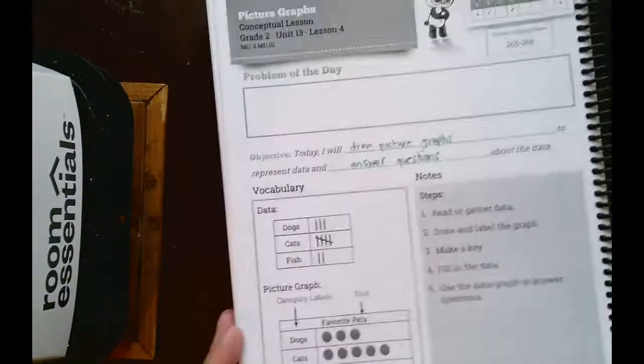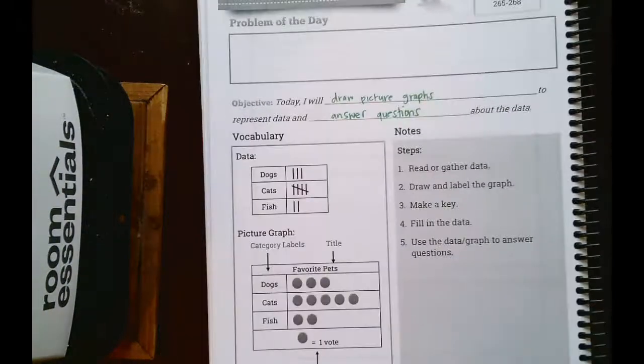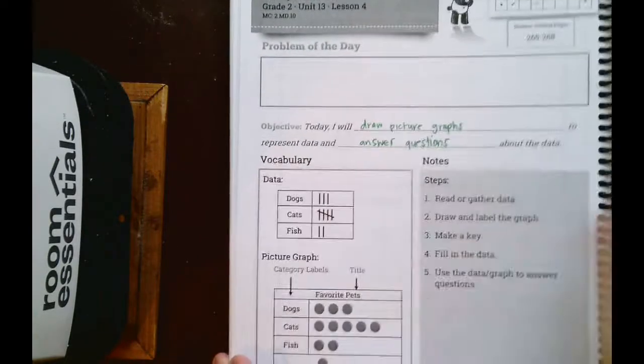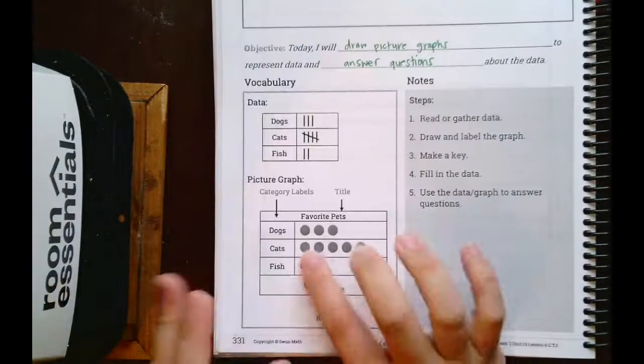So you're going to have to ask your parents, your brothers, your sisters, your aunts, your uncles, your cousins, your nieces, nephews, people around your house, their opinions or their vote on certain topics. So that you can gather their data and then you're going to transfer it to a picture graph.